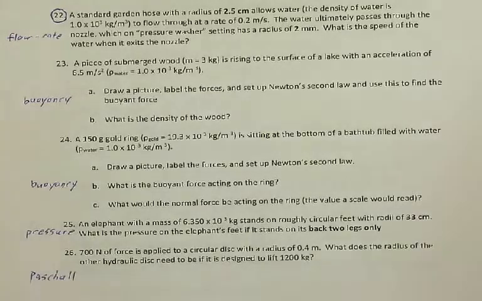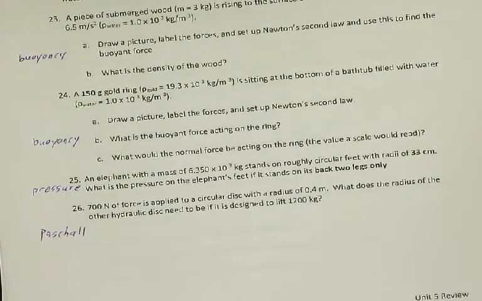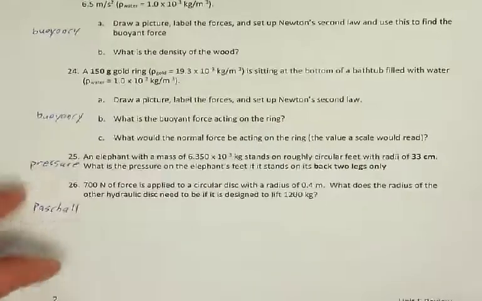If you want to check your answer, the answer you should be getting is 31.25. Okay.